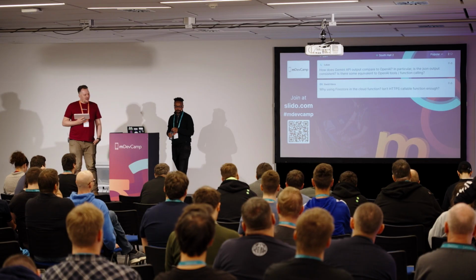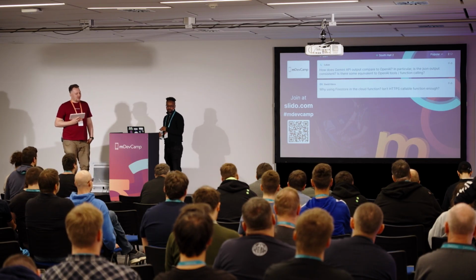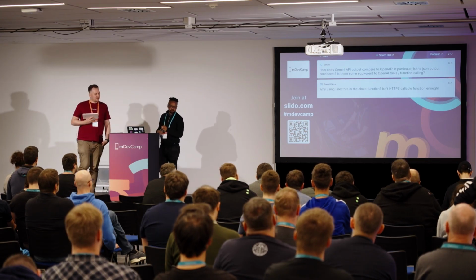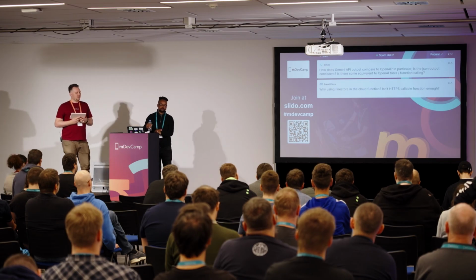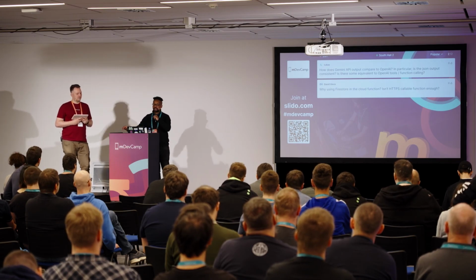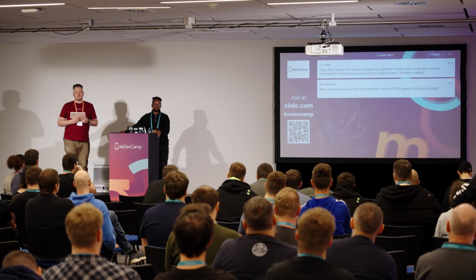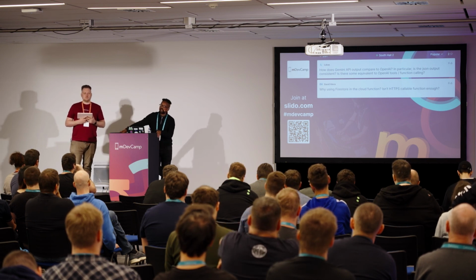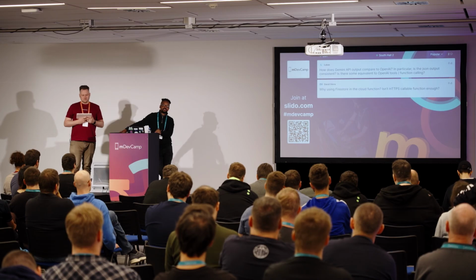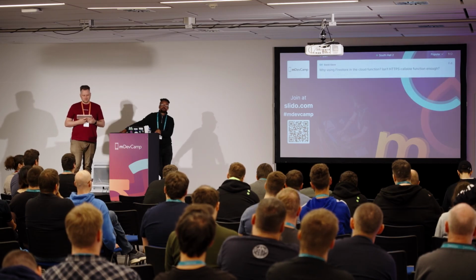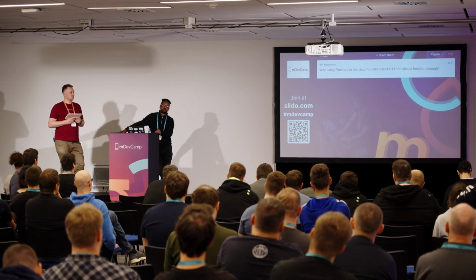How does Gemini API output compare to OpenAI? In particular, is the JSON output consistent? Is there some equivalent to OpenAI tools, function calling? Oh, that's a good question. I actually haven't tested out OpenAI. I haven't tried to find out whether it's good at outputting the JSON. It probably might be similar.